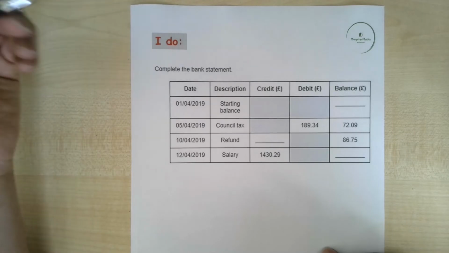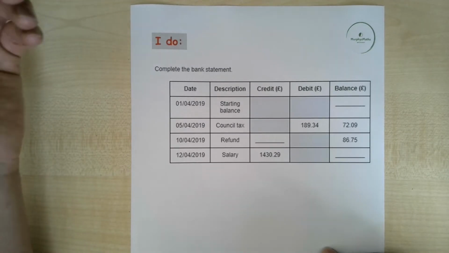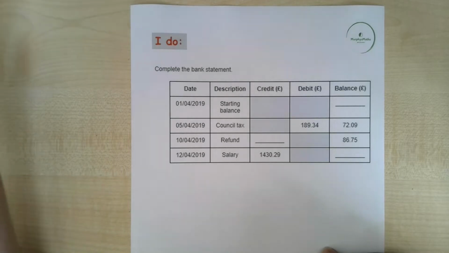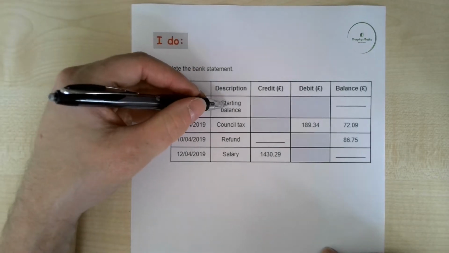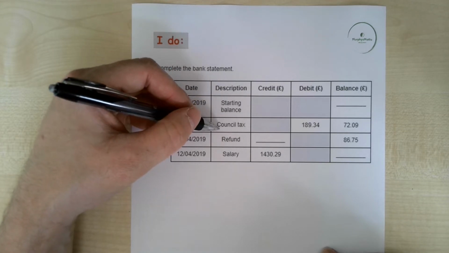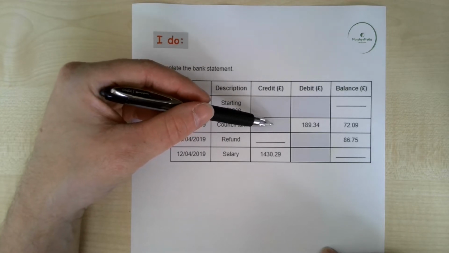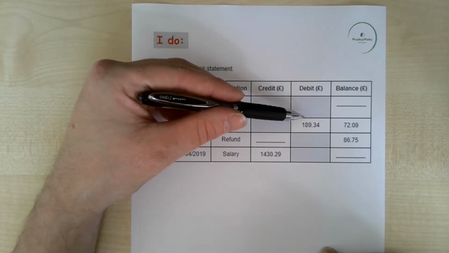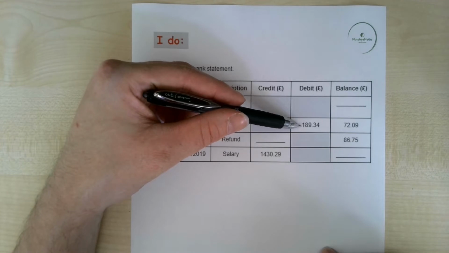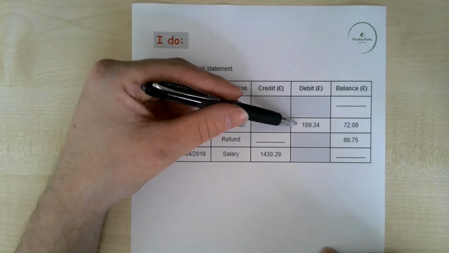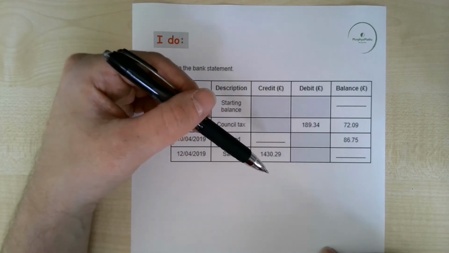The first question we're going to look at is here on the screen. Now if we look at it, in terms of your bank account or a bank statement, some things come out of your bank balance, others go into it, they're good, etc. So if we look at the description first and just take a look at council tax. Council tax, there's nothing in the credit section, it's been debited to my account. Now council tax is something you pay, so that's not good, that's money that comes out of my account.